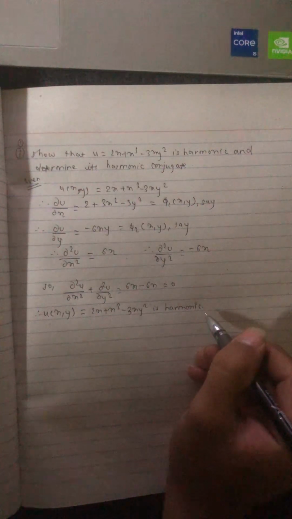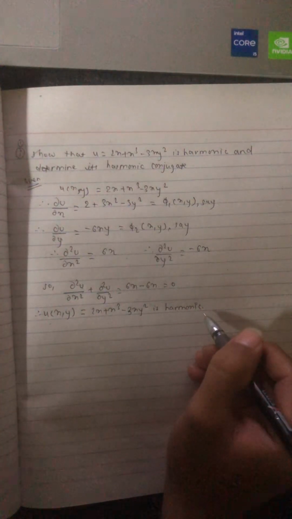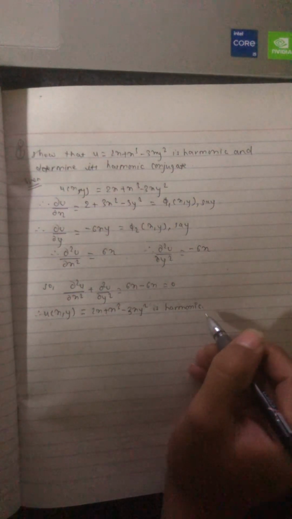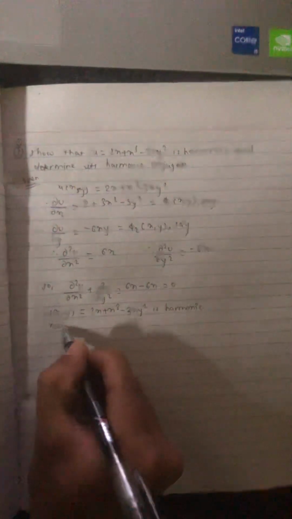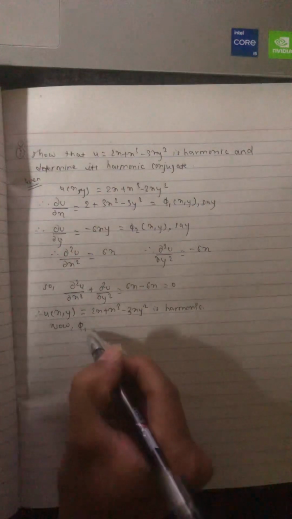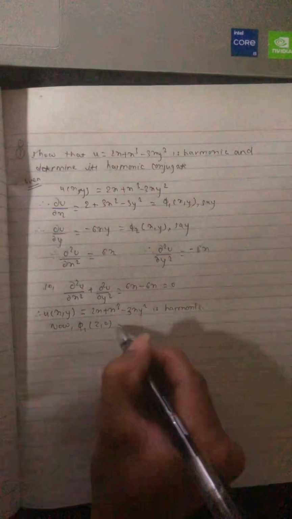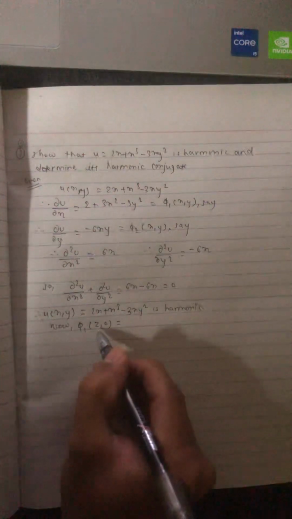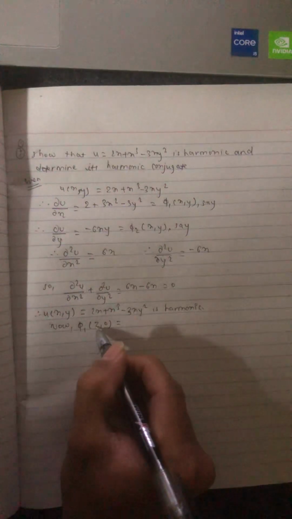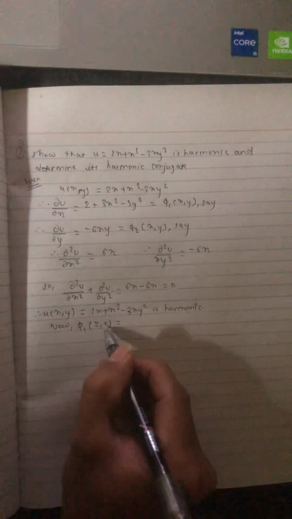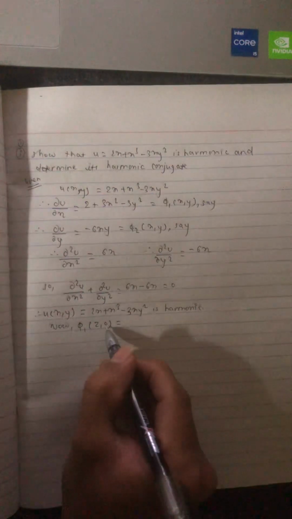So to find its harmonic conjugate, for this we have phi 1, and in place of x we place z, and in place of y we place 0.